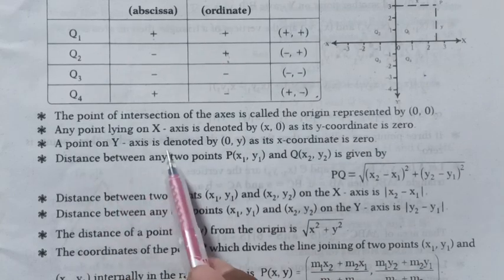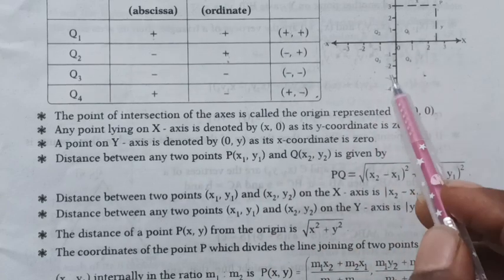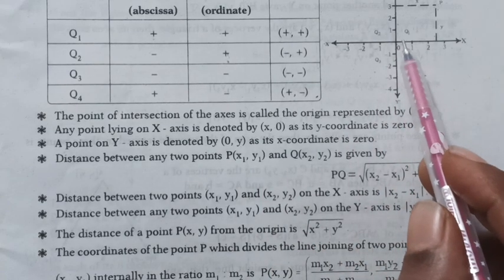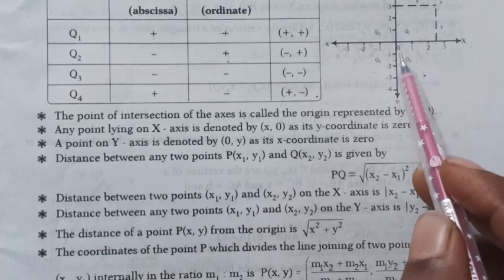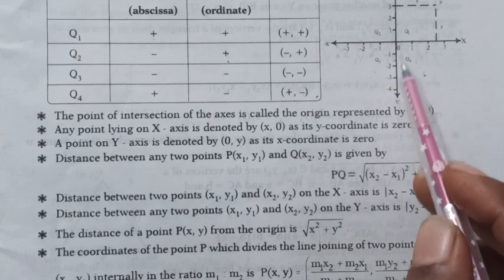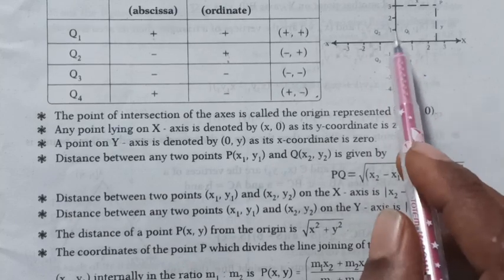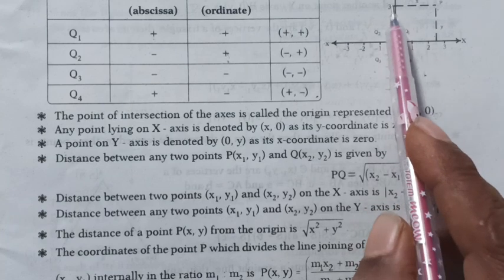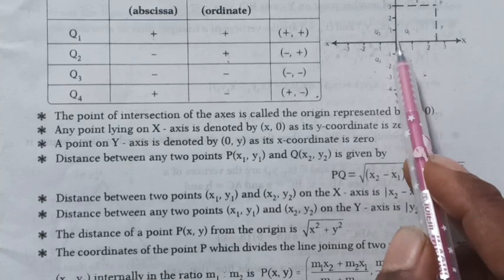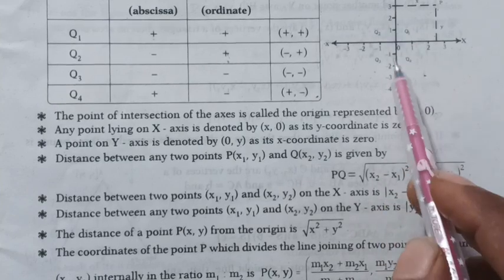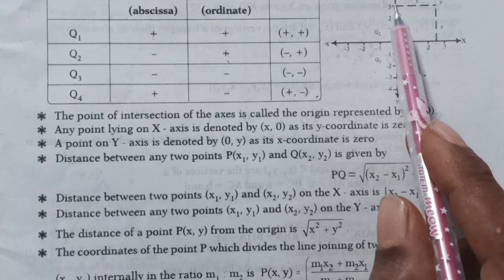Any point on the y-axis is denoted by (0, y) because on the y-axis there is no distance from the x-axis. So on the y-axis, for example, here is minus 1, so (0, -1), (0, -2), (0, -3), (0, -4). And upside (0, 1), (0, 2), (0, 3), (0, 4) like this. The distance from x is 0 and y has some value.